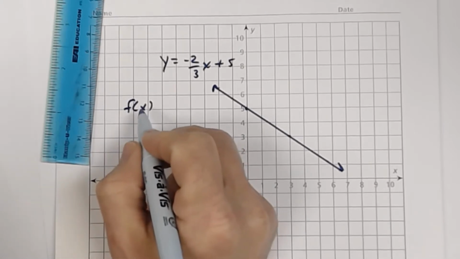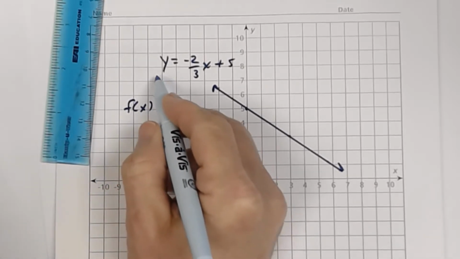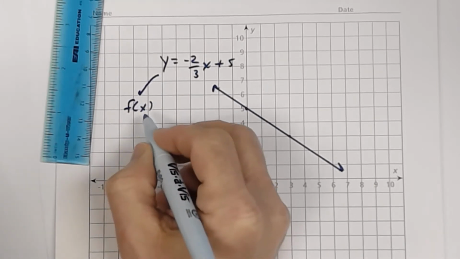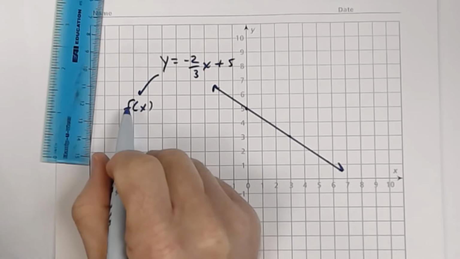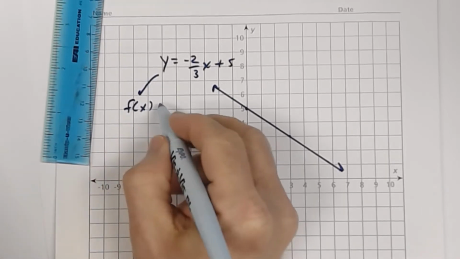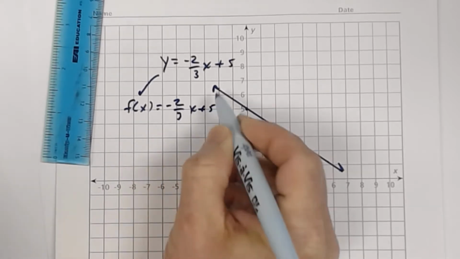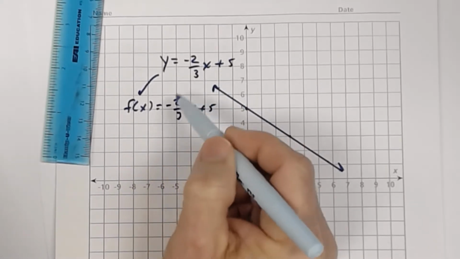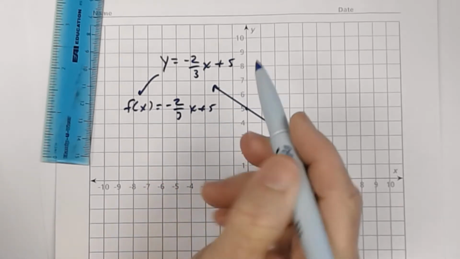That's not multiplication. That doesn't mean f times x. That means f of x. So this y we can rewrite as f of x since that's a function, with f standing for function. So we have f of x equals negative 2/3 x plus 5.